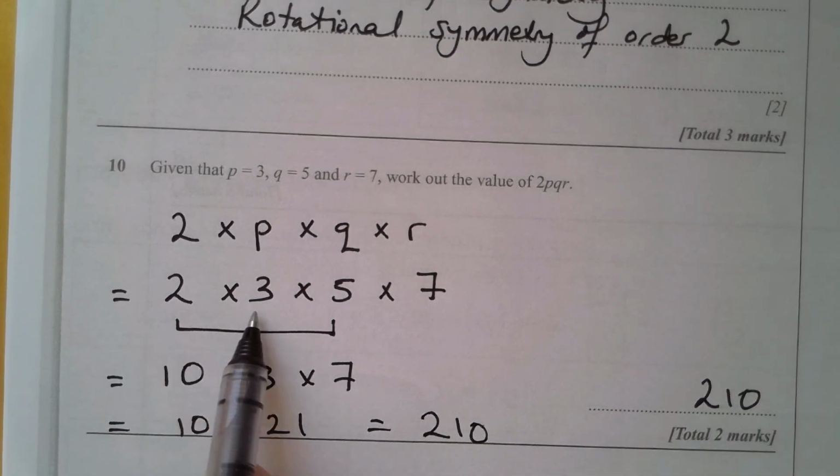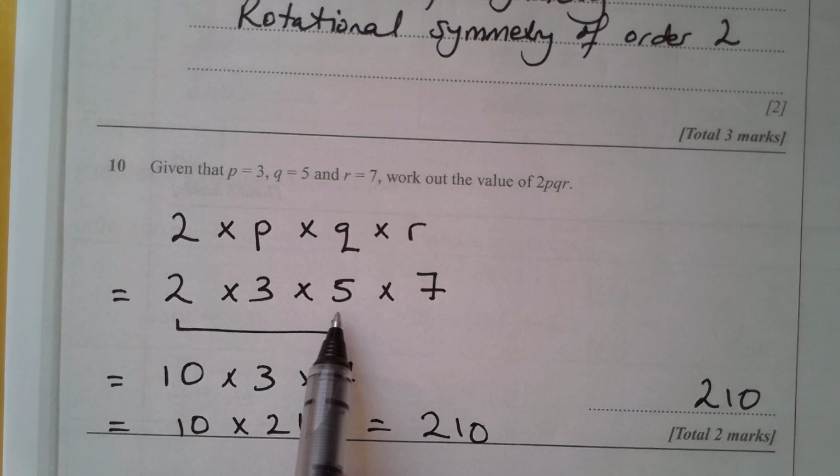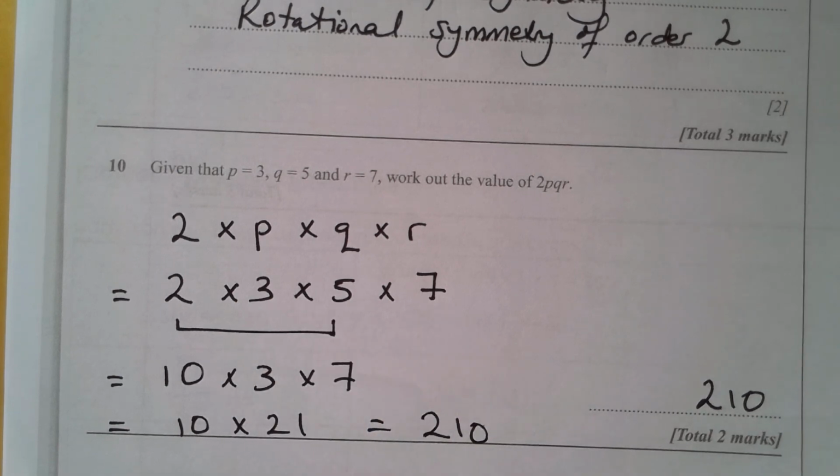But you can do 2 multiplied by 3 is 6, multiplied by 5 is 30, multiplied by 7, whichever way you want to do it. It's not a horrible number. They're quite friendly numbers.